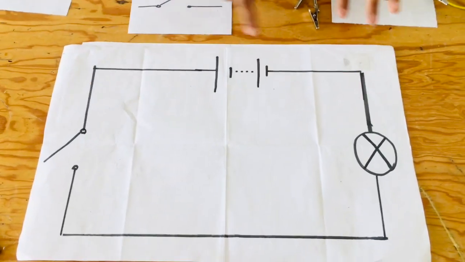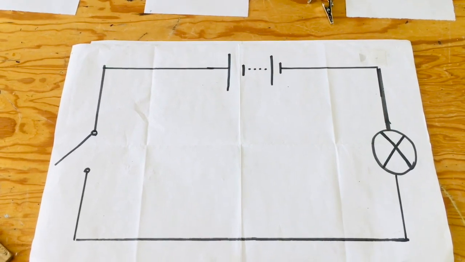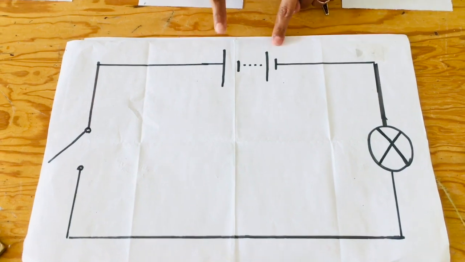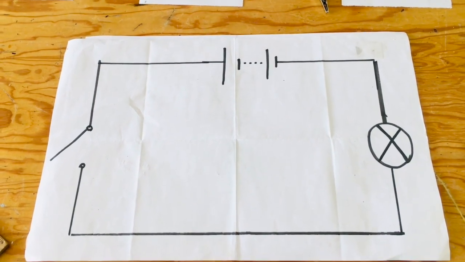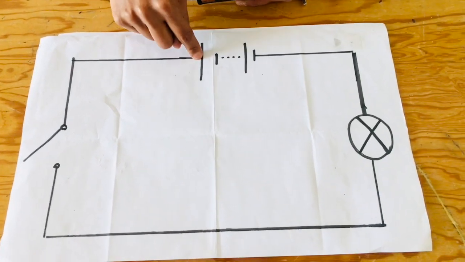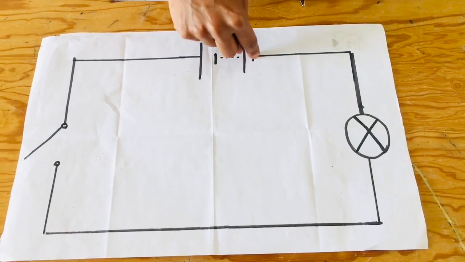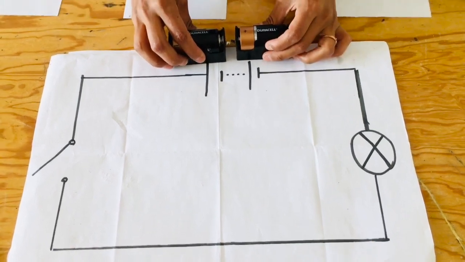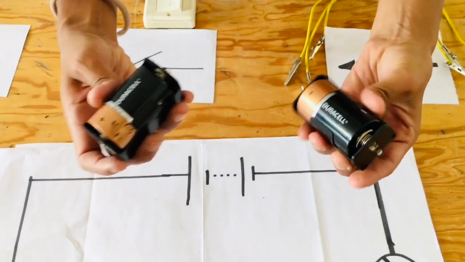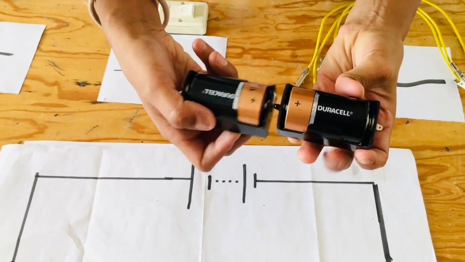So this is how it works, and I'm just going to put the right items on each symbol. Here we have a battery. Look, it's positive, negative, positive, negative. Remember, they must always go positive with negative. Don't put them together because they don't like each other.